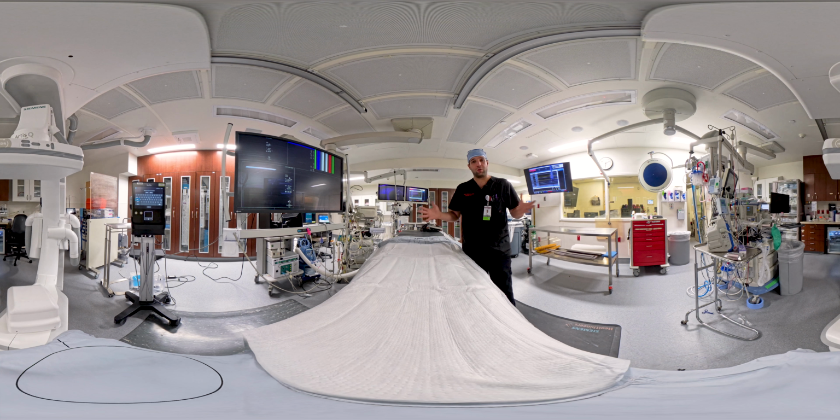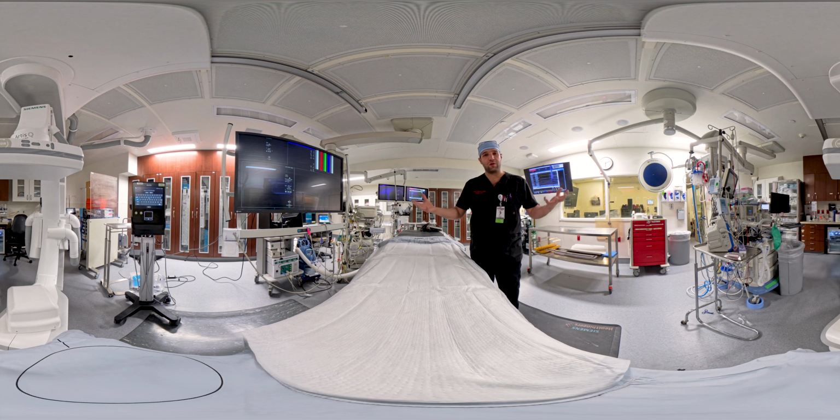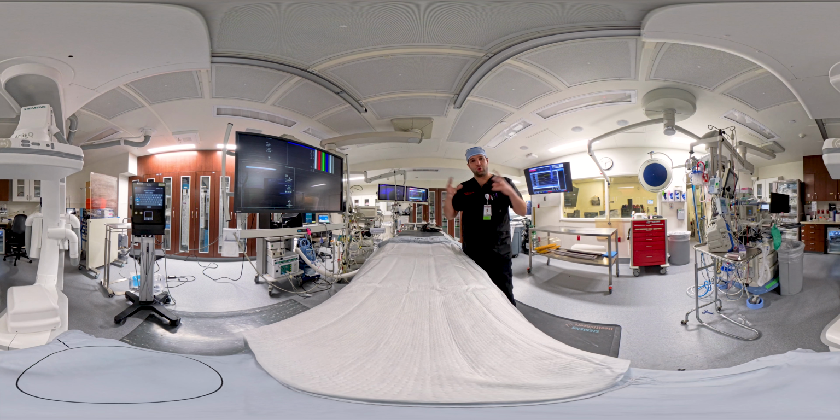After I'm done with my ablation, this is the time for me to test my work. At that point, I will pace your heart faster, or I will try to get your heart into faster rhythms to see if the ablation worked or not. If I don't see any arrhythmias happening, then we'll declare victory, and this means that the ablation that we have done is enough. But if I see other rhythms show up, then it means that I need to do more.